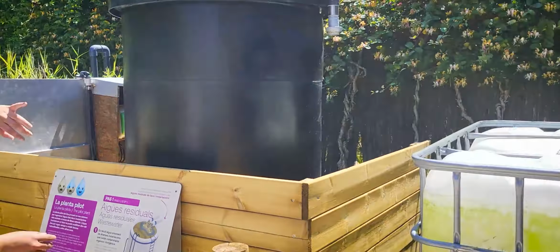So what we try here is, the first 4 pilots are vertical flow. Why we want to test this is because they need less space to treat the same quantity of organic matter pollutant than the horizontal ones, but on the contrary, they are more complicated to operate because we need a pump.